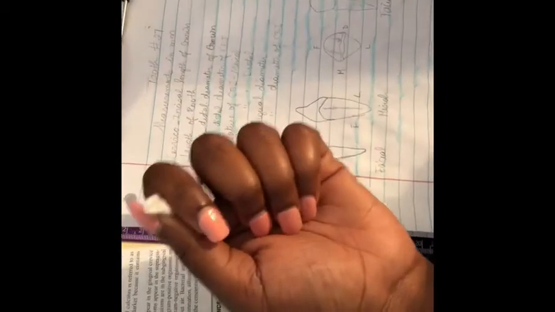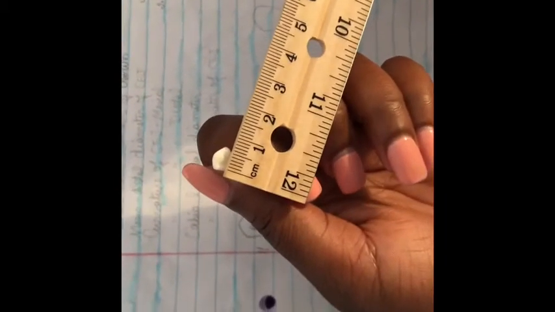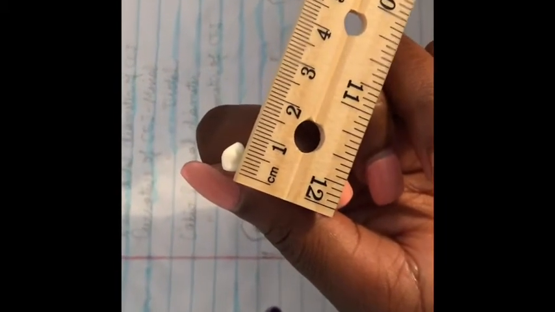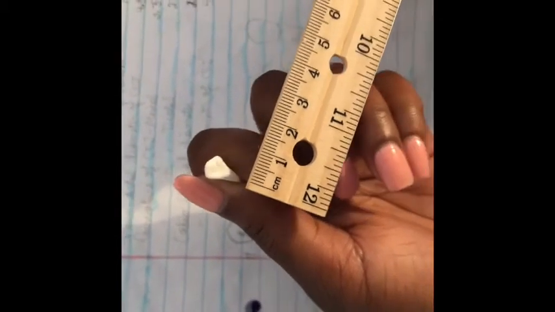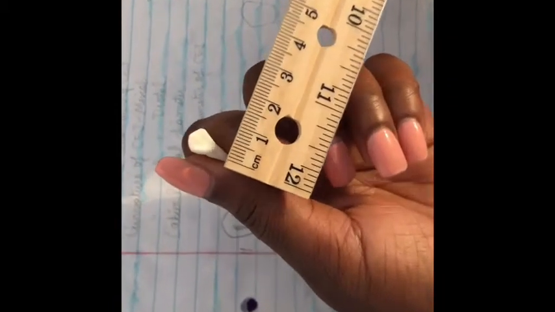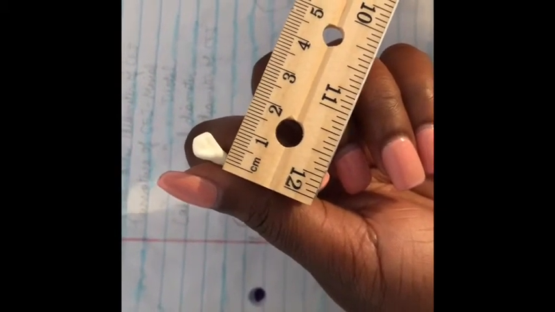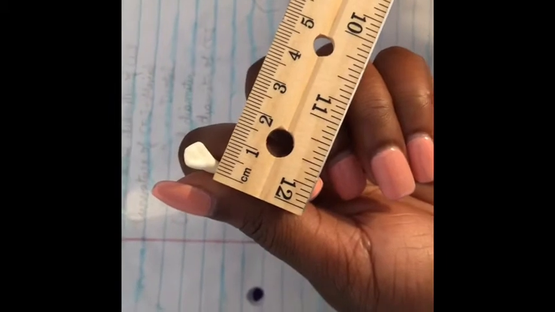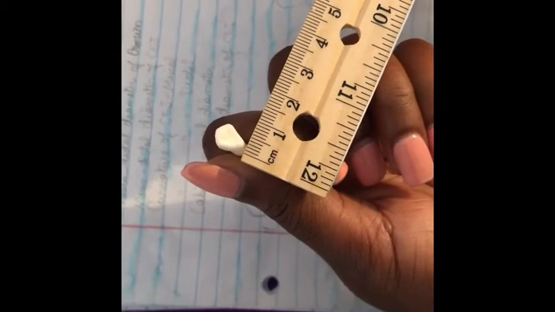To measure the mesiodistal diameter of the crown, I take the larger portion of the crown, which gives me 7 millimeters right there. Now, the mesiodistal diameter at the CEJ is smaller because the crown is constricted at the CEJ. It will give me 4.5, not quite 5, but 4.5.